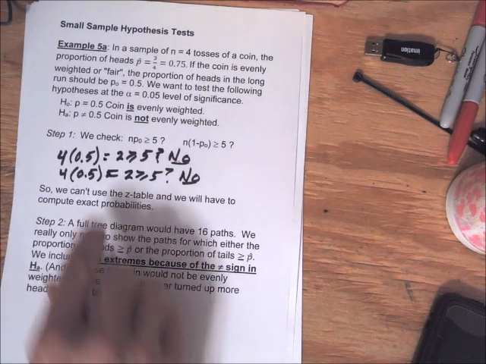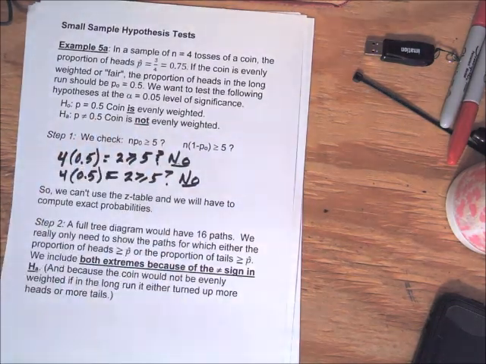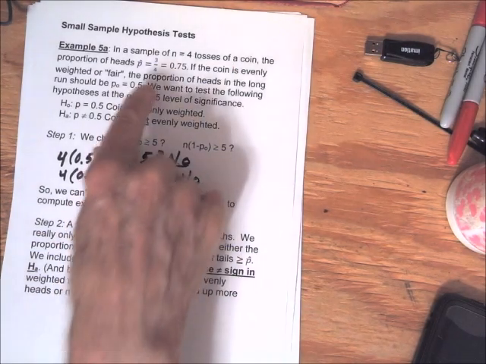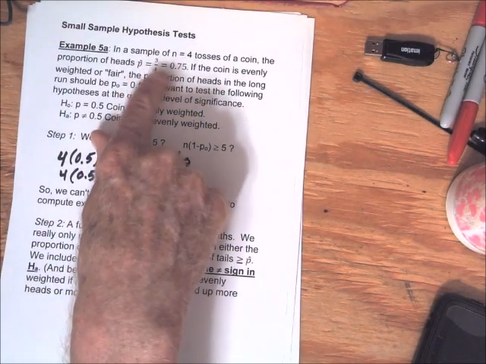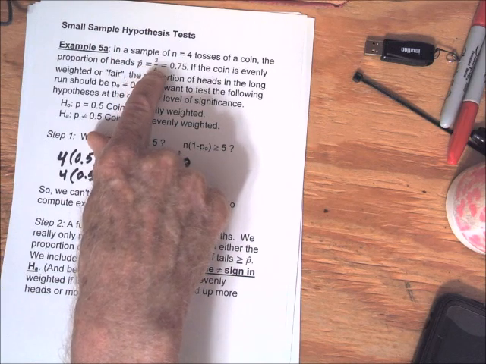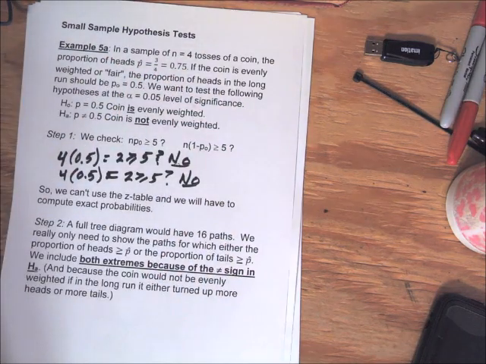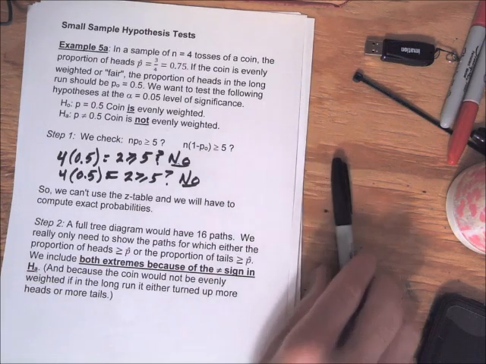And because we have a two-sided test, we want to compute the probability of either extreme. So we want the probability that our sample proportion is 3 out of 4 heads. We want the probability of either at least 3 out of 4 heads or at least 3 out of 4 tails. The full tree diagram would have 16 paths. Just for convenience, I'm only going to show the paths for which either the proportion of heads is at least 3 out of 4 or the proportion of tails is at least 3 out of 4.